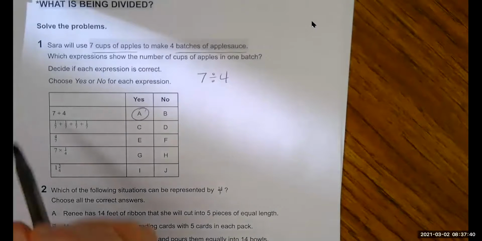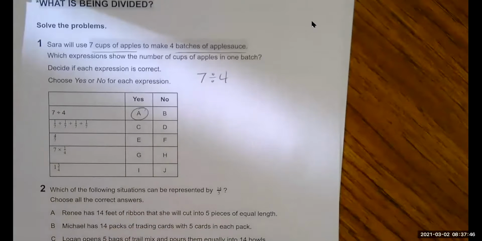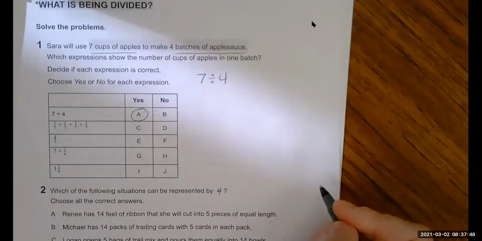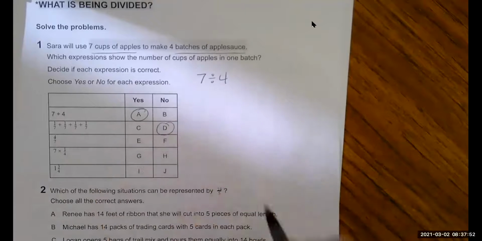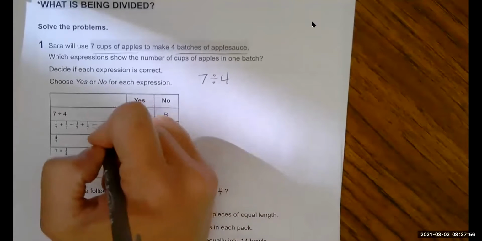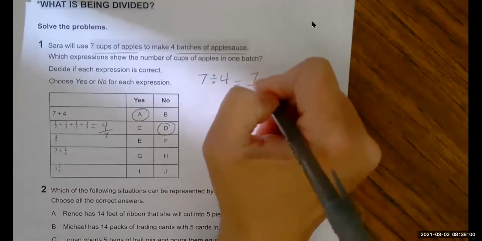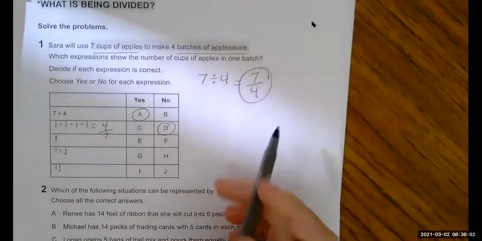So Jackson, is 7 divided by 4 the same as 1/7 plus 1/7 plus 1/7 plus 1/7? No. It is not. Do you know what that equals? 4/7. That's right. And that's not what we did. We did 7 divided by 4, which looks like this as a fraction.